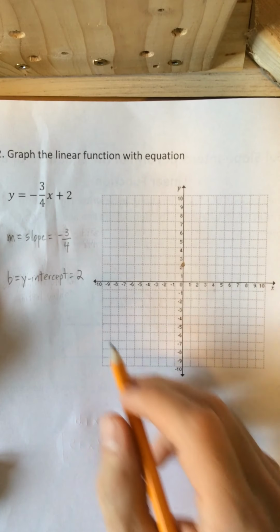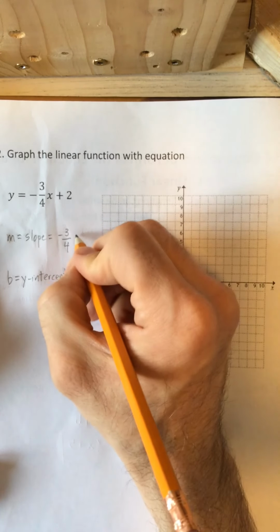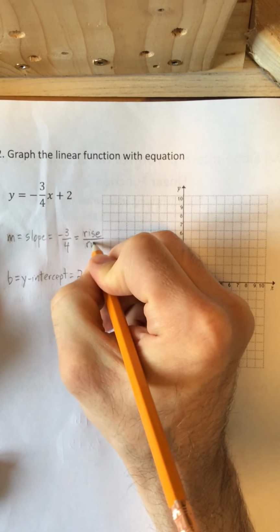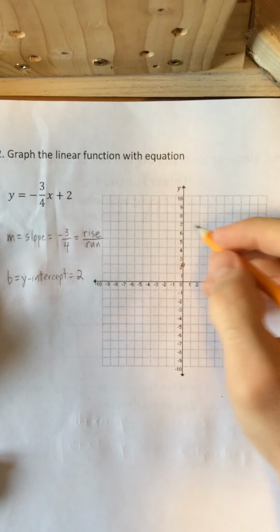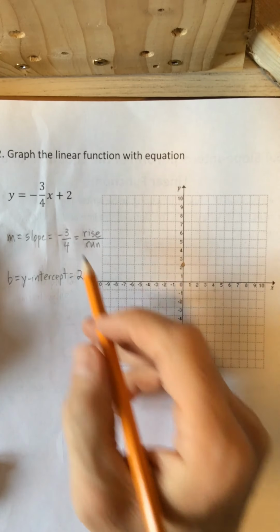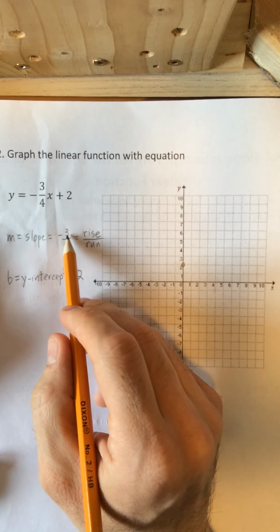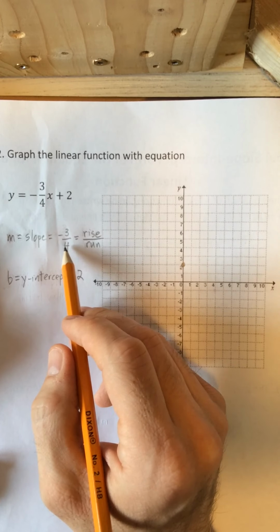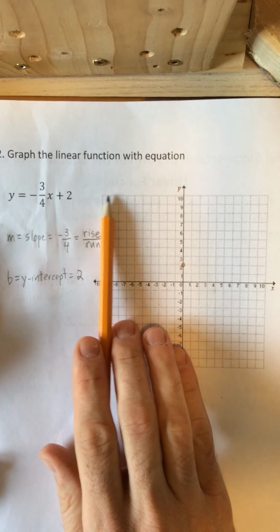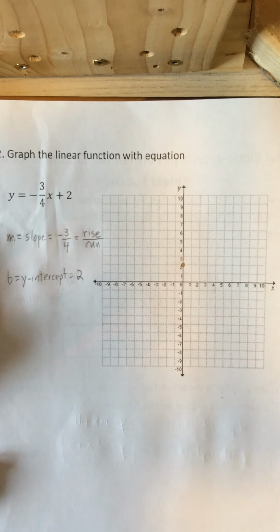Now that we have this initial point, we can use the slope, which is the rise over the run. And from here, we can plot a second, a third, or even a fourth if we wanted to. So the slope is this. It's a negative 3/4. So we know a downward slope, or a negative slope, means from left to right, the slope is going to be going down.